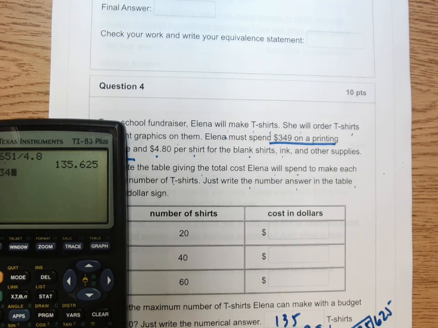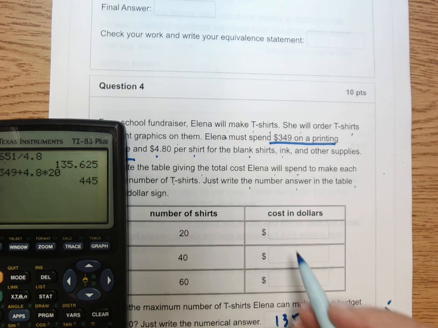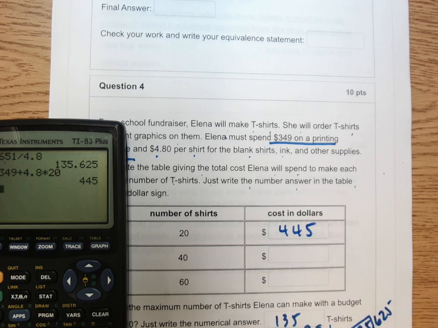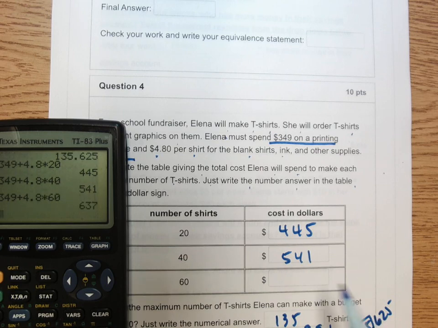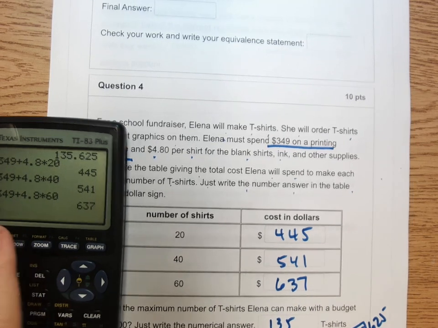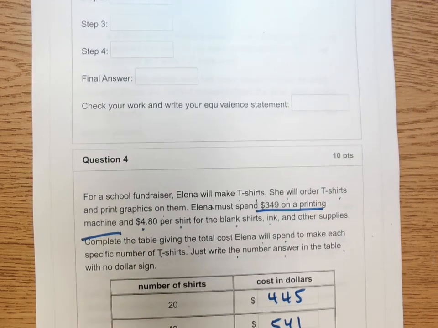So 349 plus 4.8 times 20 is 445. 349 plus 4.8 times 40 is 541. And 349 plus 4.8 times 60 is 637. All right. Next one.